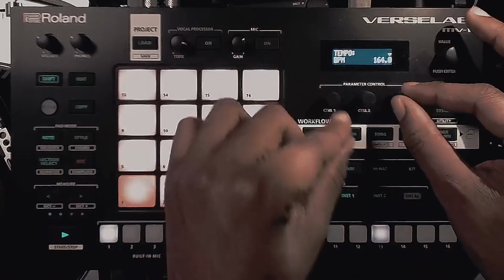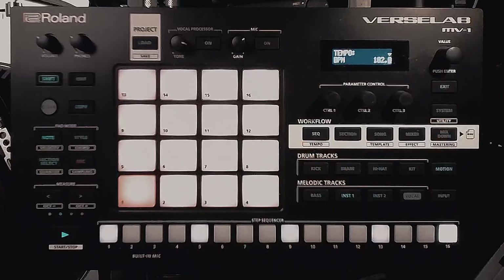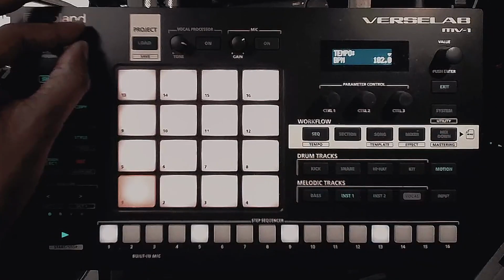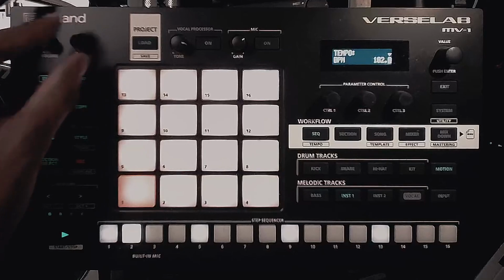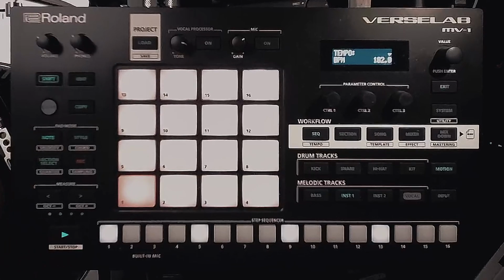Over here. It's at 182 BPM. So you can do some drum and bass, jungle, or new jungle, or whatever you want to do inside of the Verselab if you want to work with loops, or however your workflow is. That's how you would use the looper.